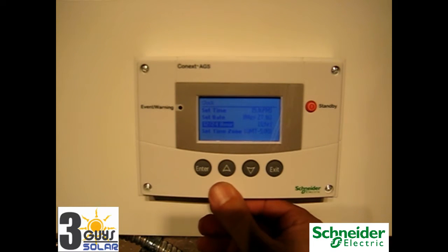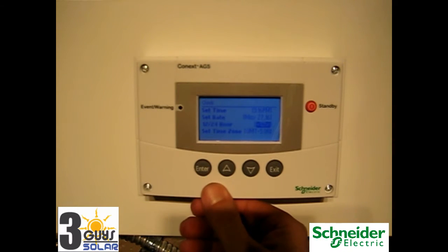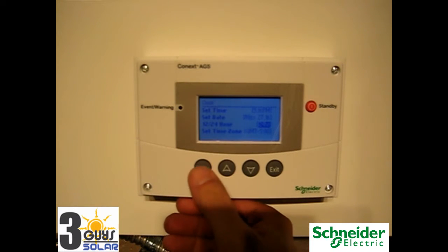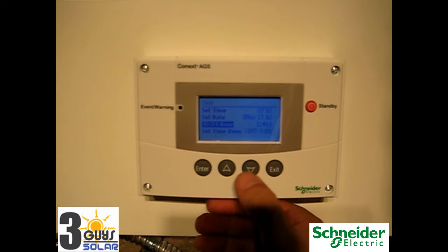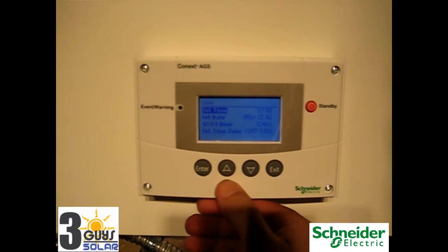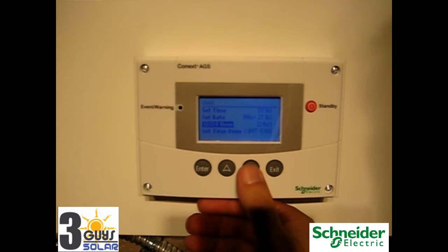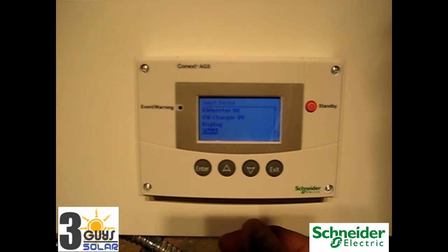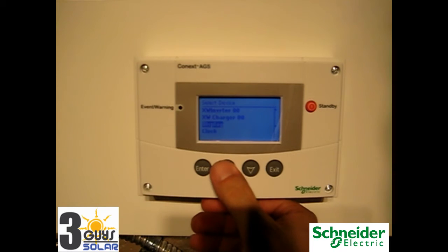To make a change, you highlight here. We'll make the change from 12-hour to 24-hour military time. You press the enter button and the highlight comes over here to the right, and then you can see your selections. We can choose 12-hour time or 24-hour time. Press enter, and then you can see up here our set time went to military time, so it's 17:16. So set that back and press enter to go back to the main screen.